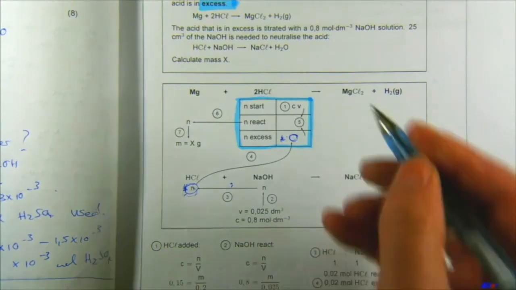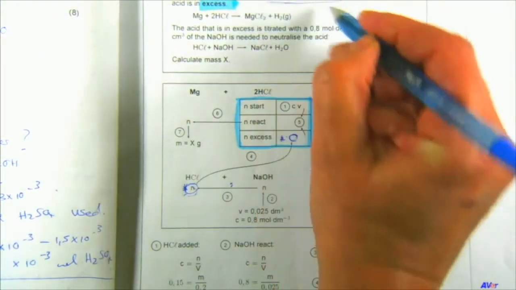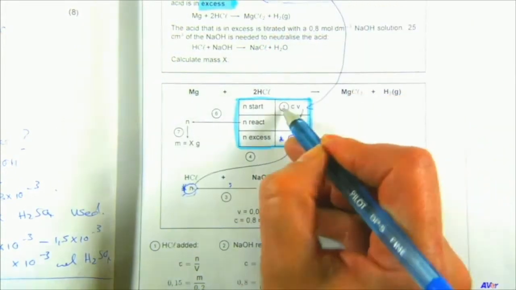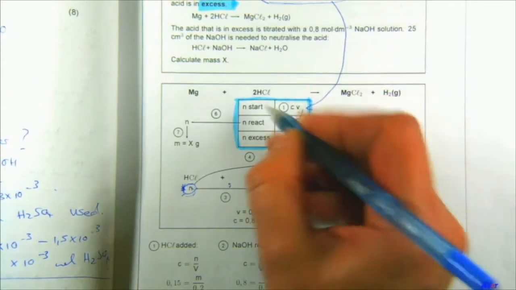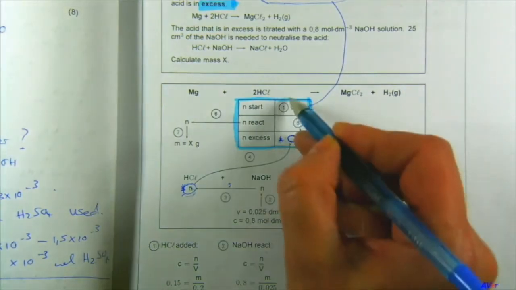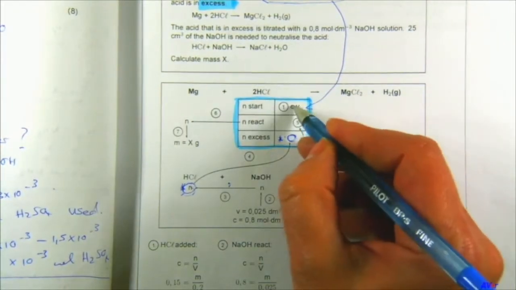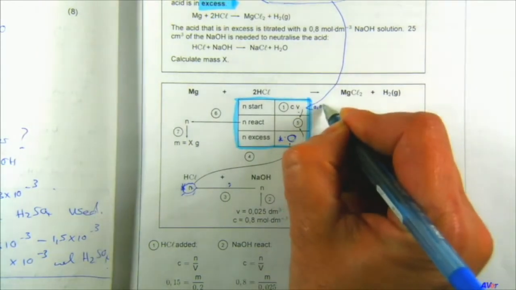And then you say, okay, they told me what I'm starting with up there. Up there they told us the C and the V of the HCl in the beginning. So you can do the mole calculation and work out how many moles we put in. And then you can subtract them to see how much reacted. They put in, calculation, they put in 0.03.